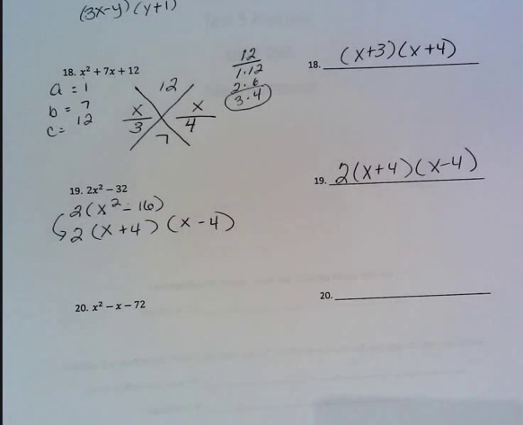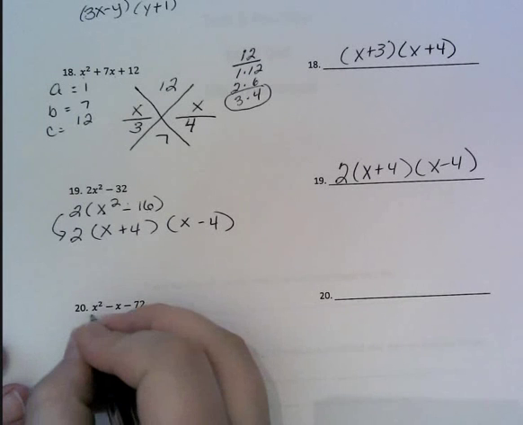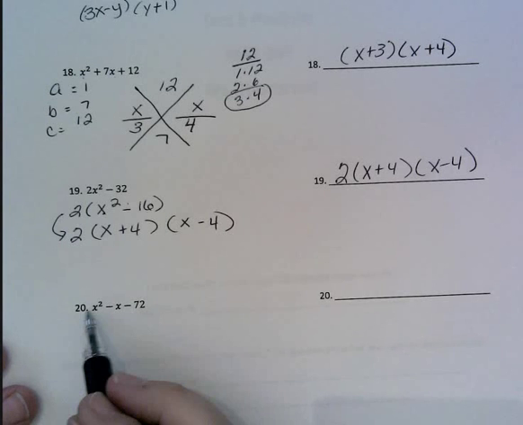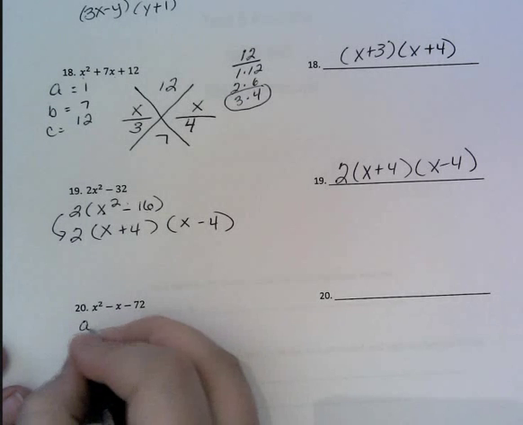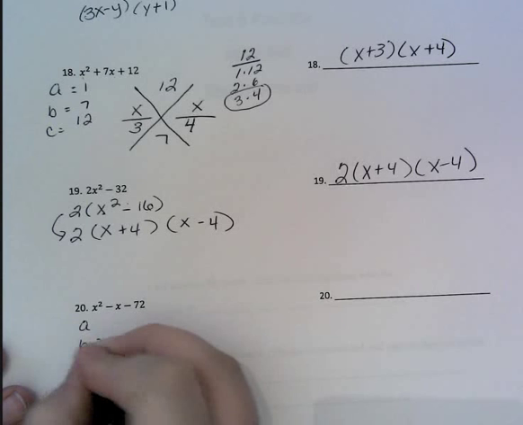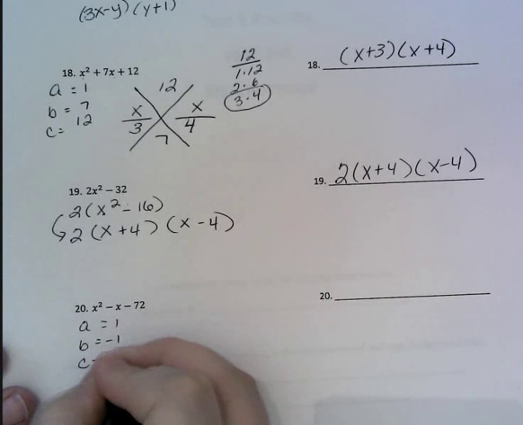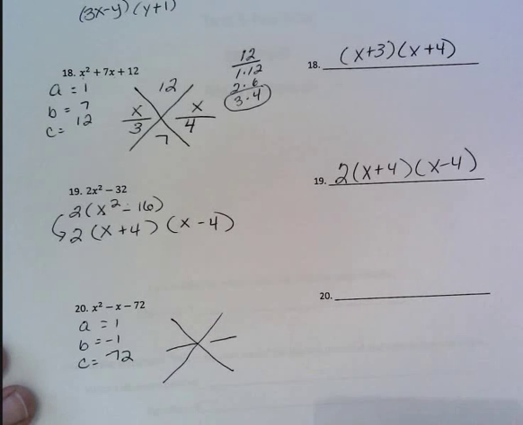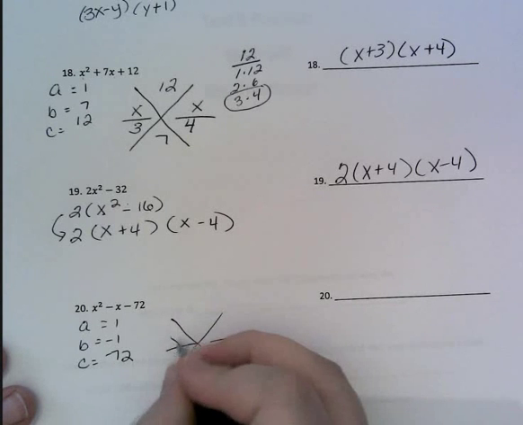And then finally we have the last problem, which is number 20. Step 1, is there a greatest common factor? The answer is no. So then you identify the number of terms. I have 3 terms, so that's my AC method. I'm going to set these up in my x. So my x goes up top.